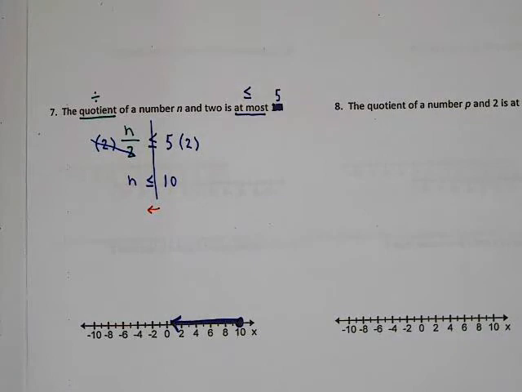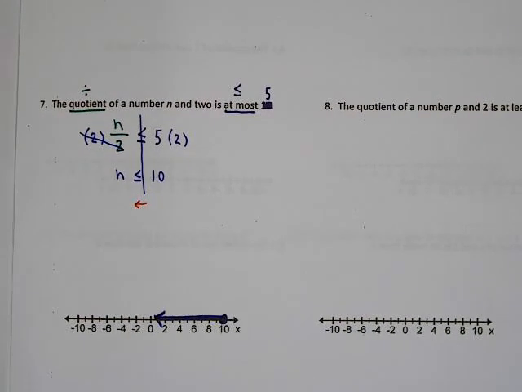All right, so right after you finish this video, you'll get some practice to make sure we've got this translating piece down.